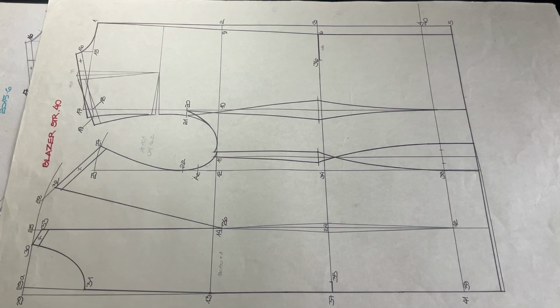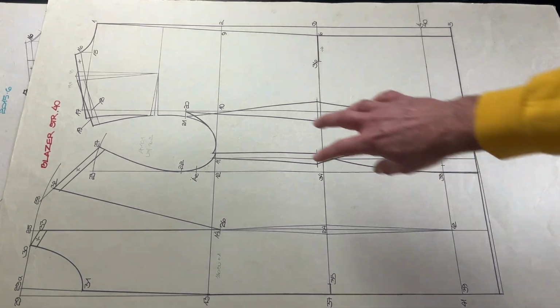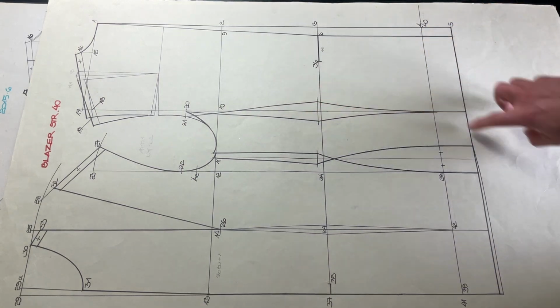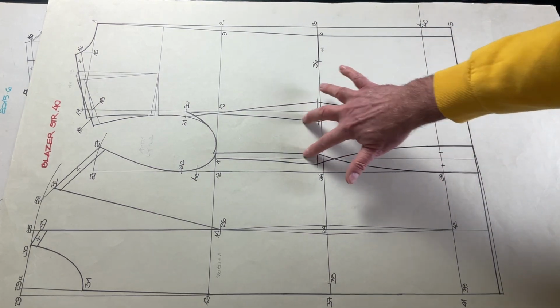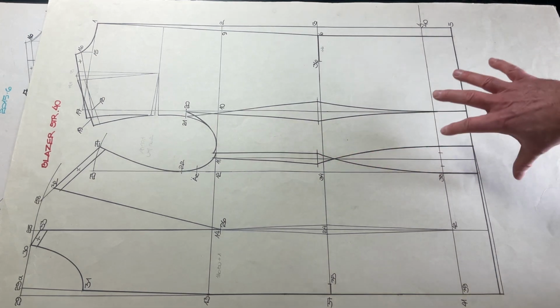I will start out by showing you the blazer jacket pattern that I talked about before. It's a bit different from the dress pattern. As you can see here, there is a panel with some incision, a side panel, and it takes a little bit different construction to make that.